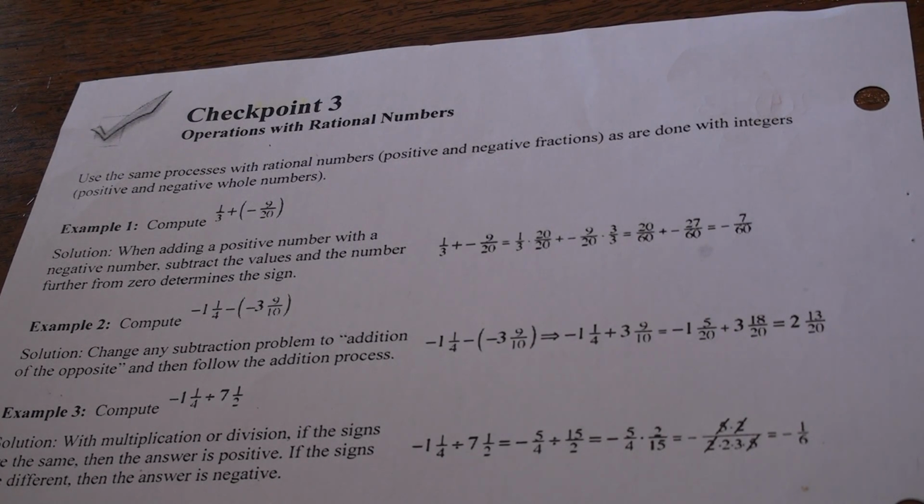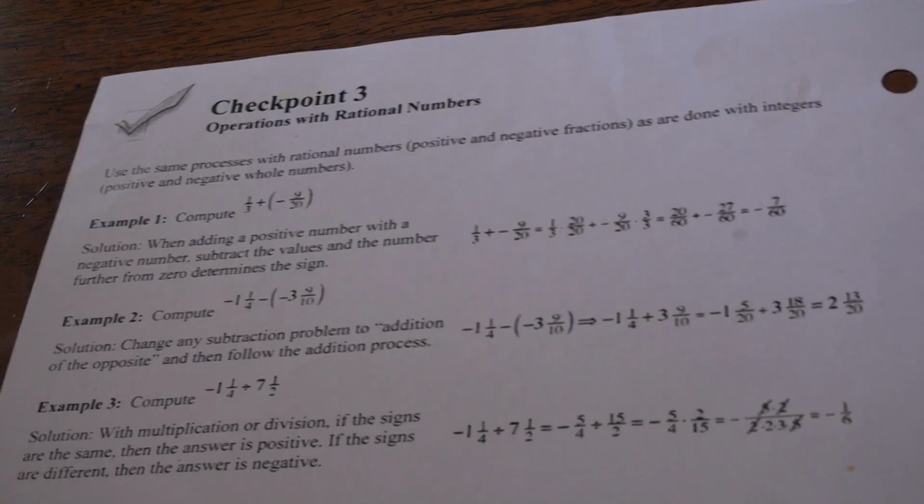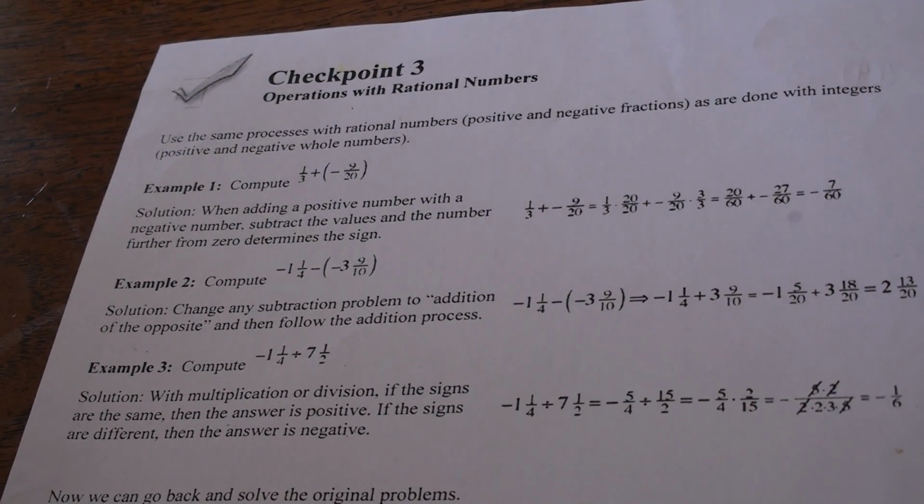Checkpoint 3. Operations with rational numbers. Use the same processes with rational numbers, positive and negative fractions, as are done with integers, positive and negative whole numbers. So what you need to remember with fractions is that when you're adding and subtracting, you need to have the same denominator. So for example number 1, compute 1/3 plus -9/20.